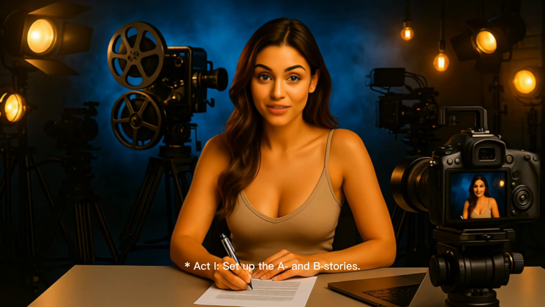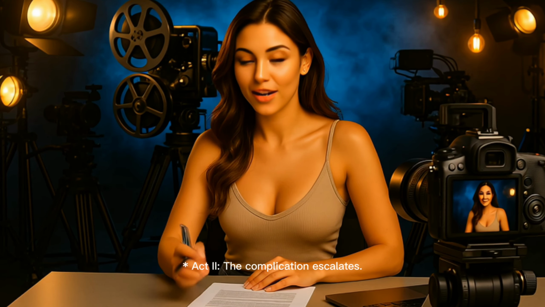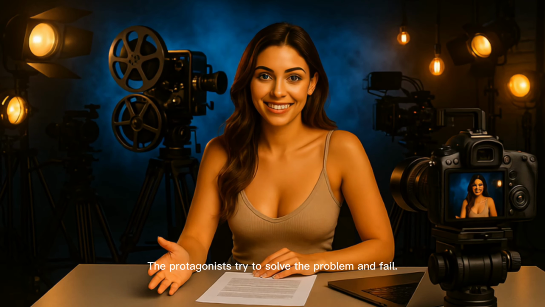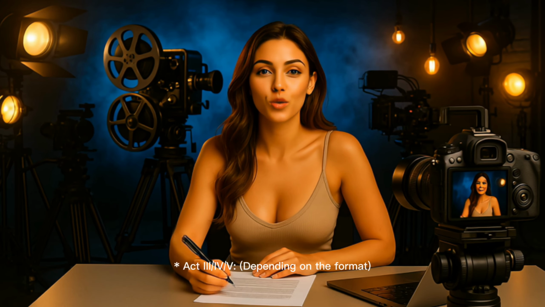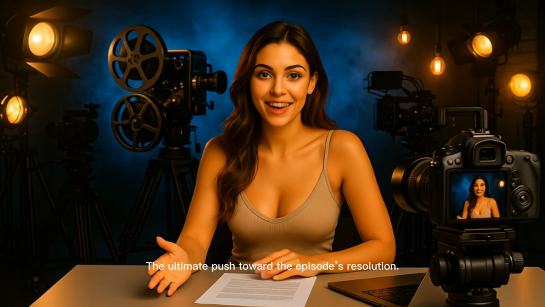Act 1: set up the A and B stories. End on a complication. Act 2: the complication escalates. The protagonists try to solve the problem and fail. End on a major setback. Act 3, 4, or 5, depending on the format: the ultimate push toward the episode's resolution.